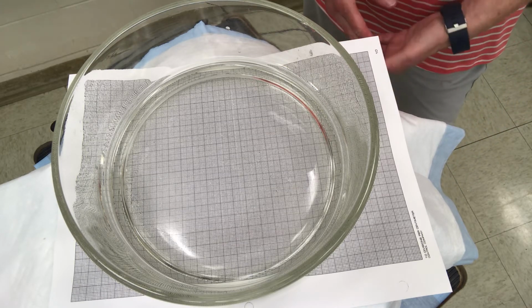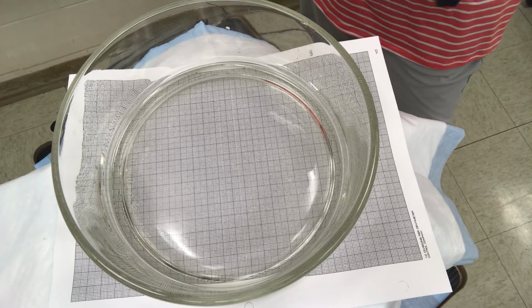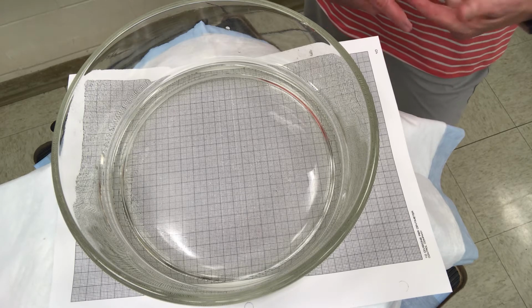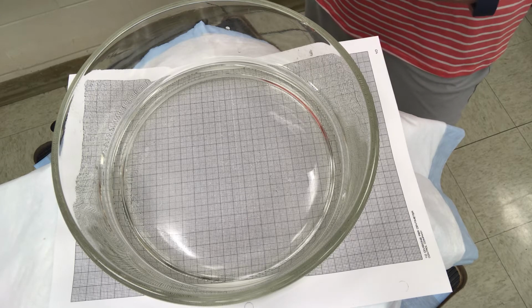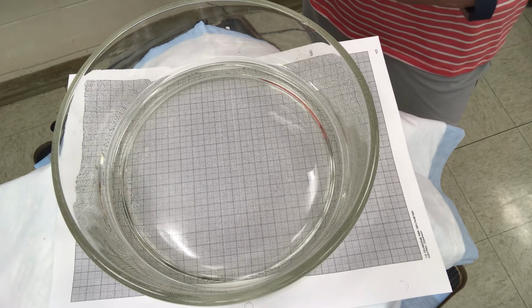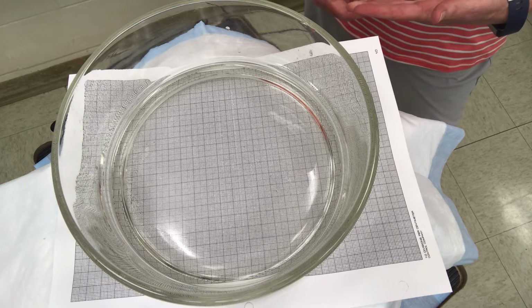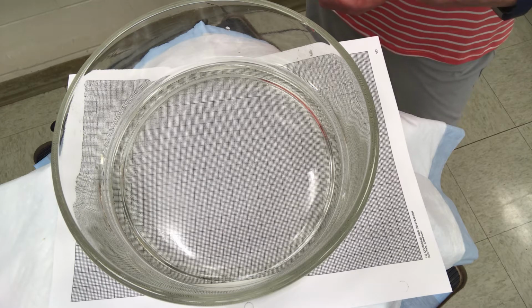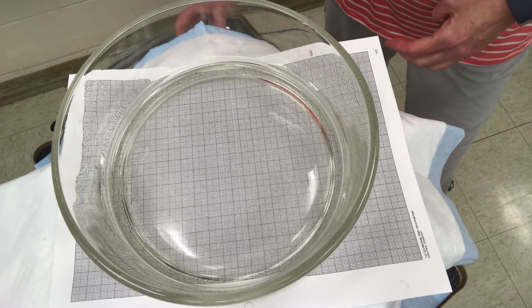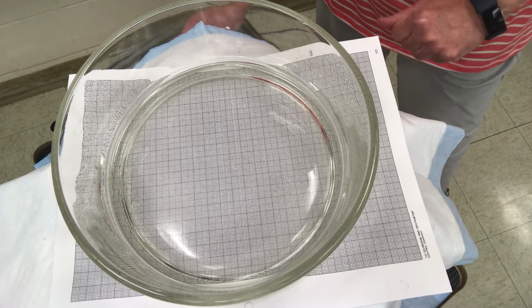Now with diffusion, things that will affect this are going to be the size of the molecules, the concentration gradient itself, if there's a large difference between the two sides, whether there's an electrical charge or not, temperature will also affect it, and the size of the molecule itself. So we are also the medium that we're going to diffuse through.